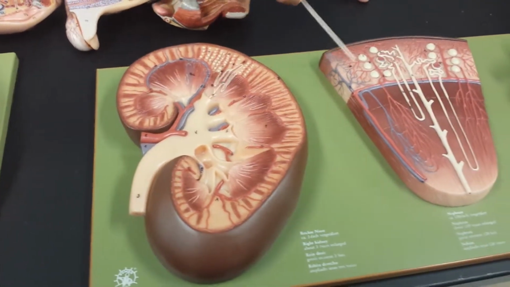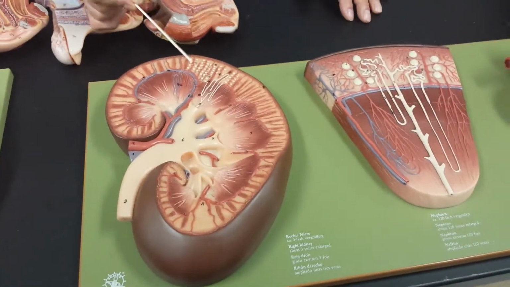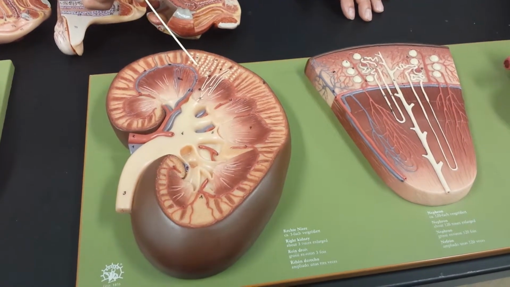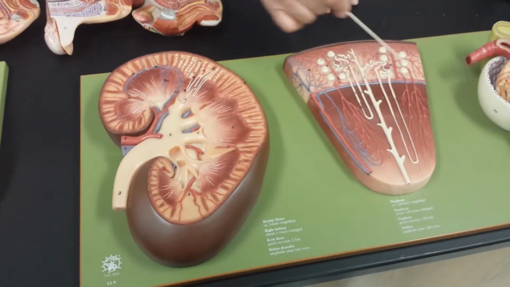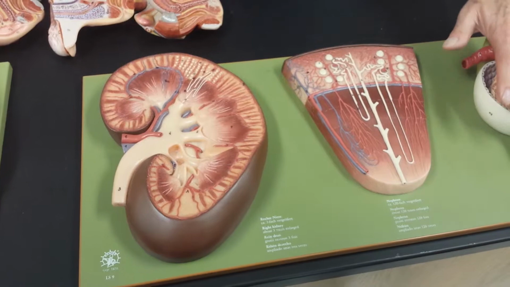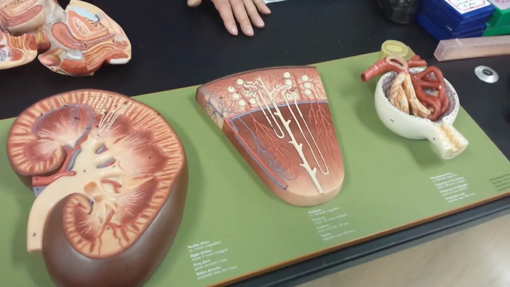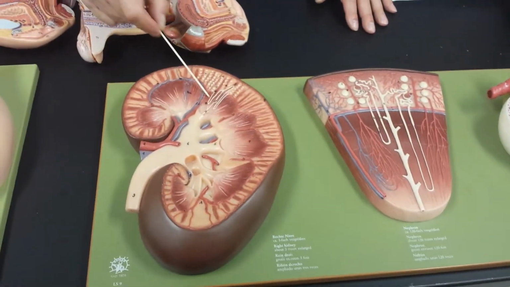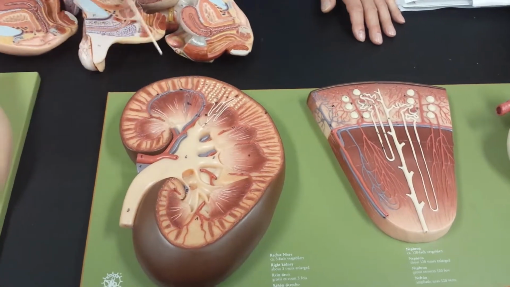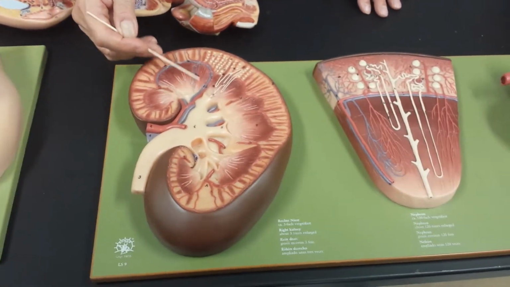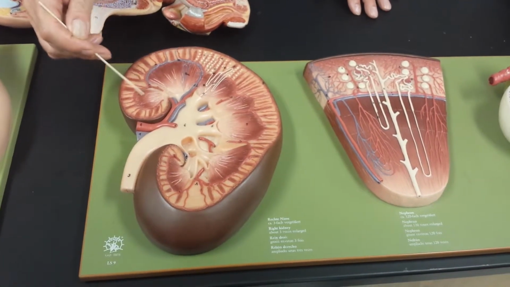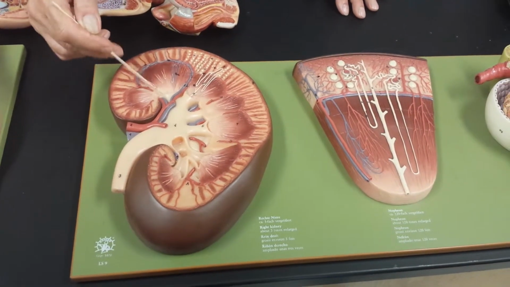Here it is again. It also appears kind of granular because of all these renal corpuscles, which are here as well. And here's a cutaway view of one of the renal corpuscles. The darker interior here is medulla. And you can see it appears to be striated, a bunch of parallel lines because of all the tubes that run through it.